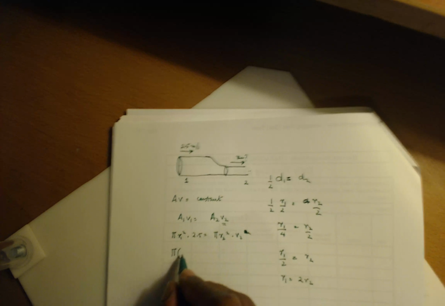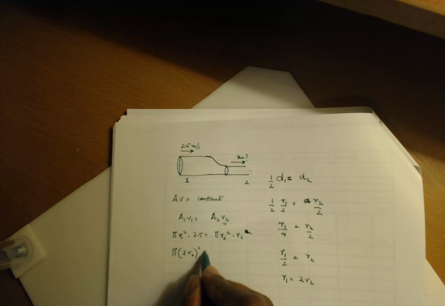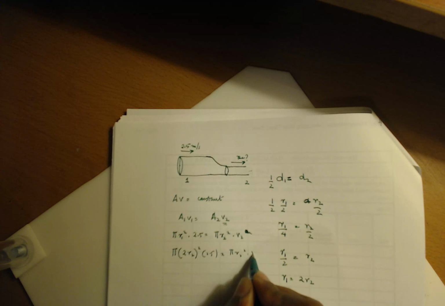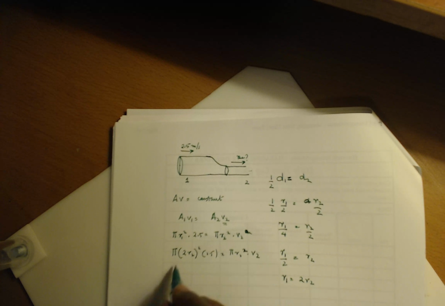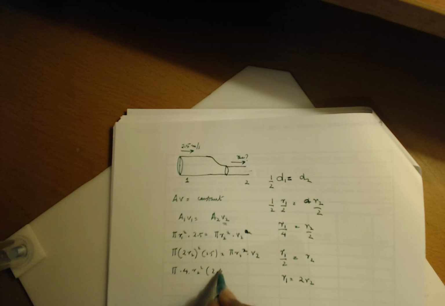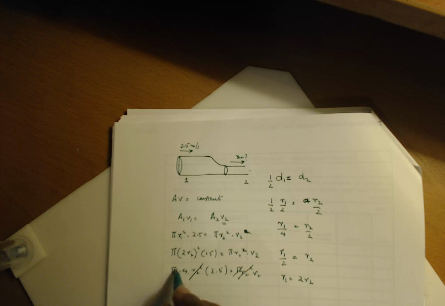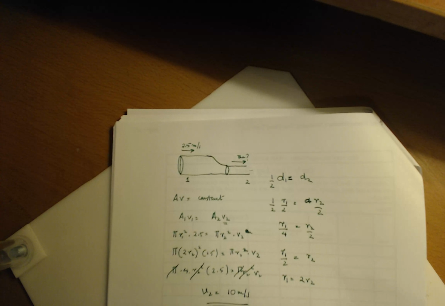So then what would you get? Pi times, for radius 1, I'm going to put 2 times radius 2 squared, times 2.5 equals pi times radius 2 squared times V2. And now I can cancel all the stuff. Maybe I want to do this square first. So it's going to be 2 squared is 4 times R2 squared times 2.5 equals pi R2 squared V2. R2 squared and R2 squared go away. Pi and pi go away. I get V2 equals 2.5 times 4, which is 10 meters per second.